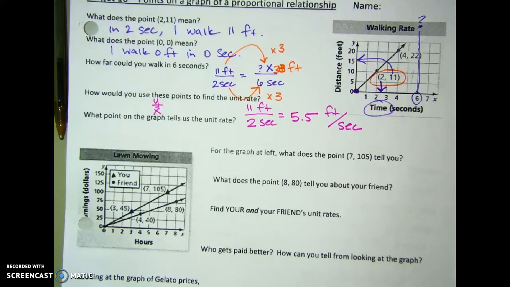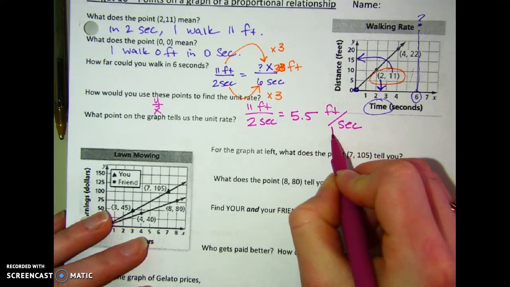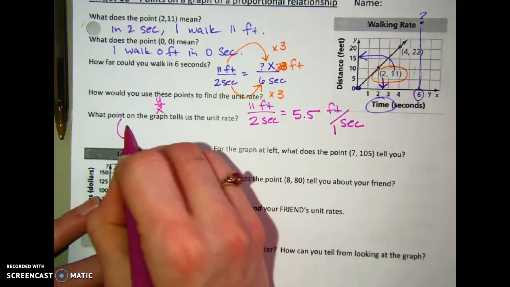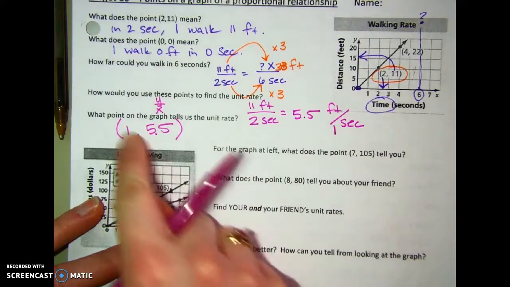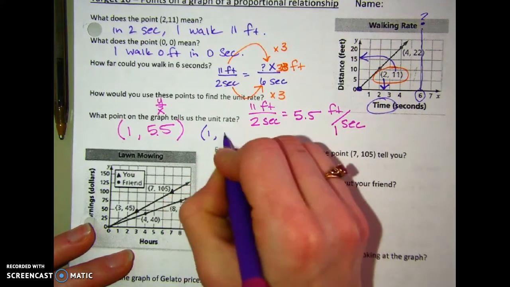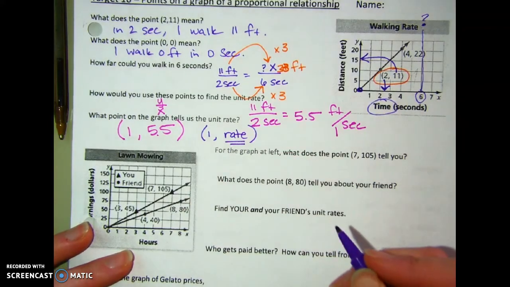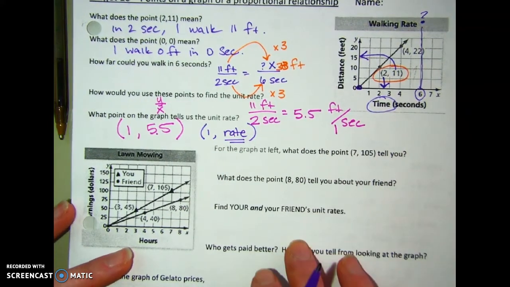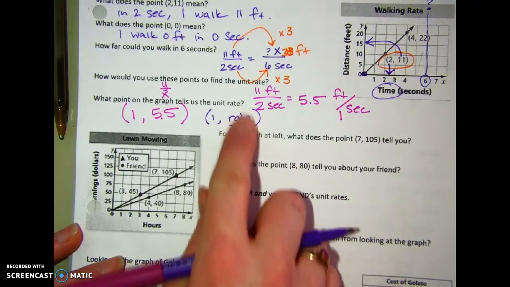Okay. This next part says, what point on the graph tells us the unit rate? Well, because a unit rate has already been divided, like this unit rate means 5.5 feet in 1 second, I would look for the point on the graph that's at 1. 1 second, 5.5 feet. This point on the graph, in fact, we're going to write it down like this: 1 comma, wherever you're at 1, that y value will be your rate. So we'll do more practice and example with this, but that's kind of a rule that we're going to follow. 1 comma, and then this number would be your rate.